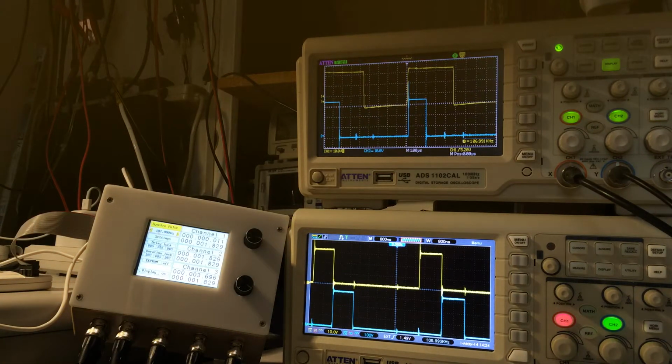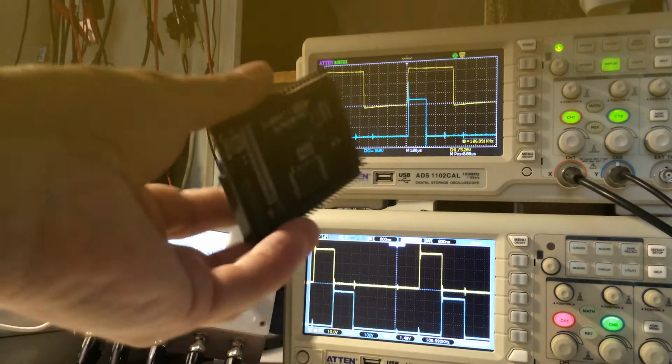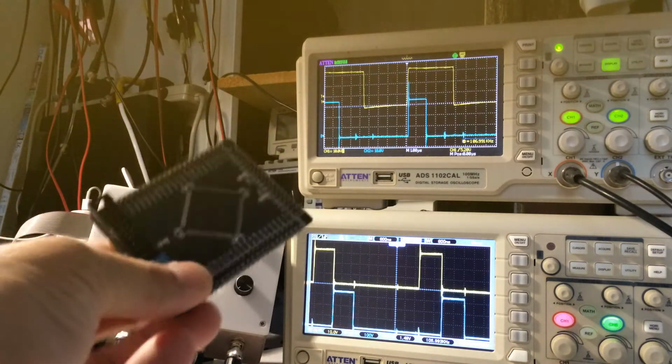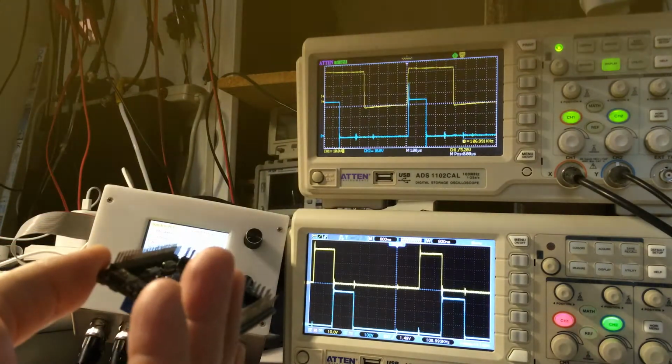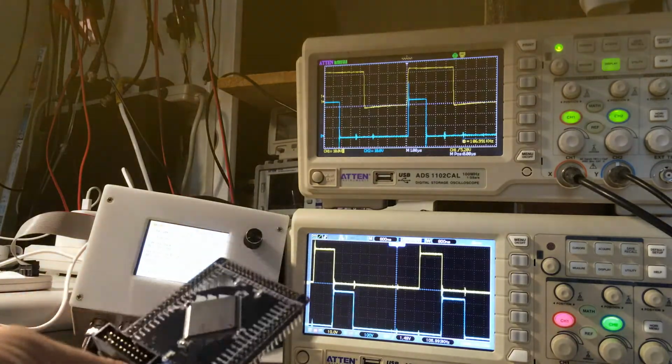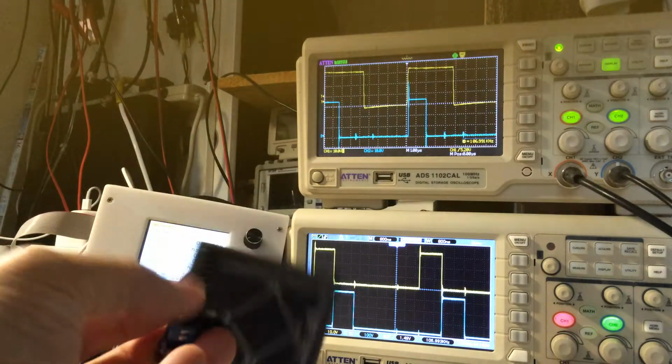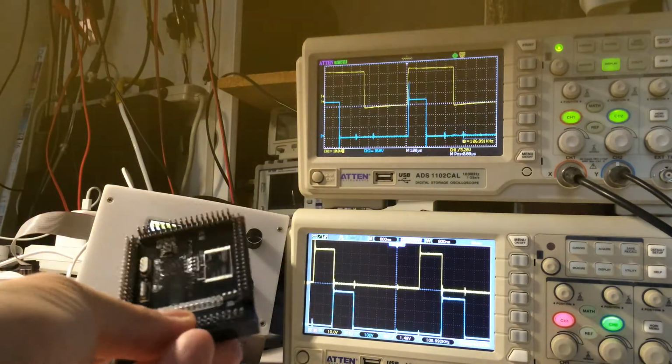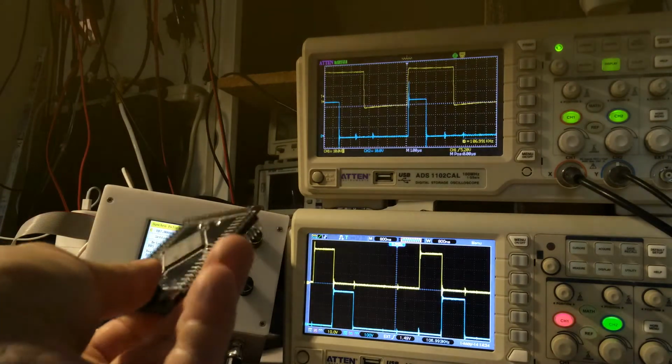Now we can see what's inside my device. I demonstrate the main part of my device. It's actually very simple. The main core is just a CPU board, an STM32 board, STM32 CPU, plus oscillator, plus connectors. Nothing special inside.